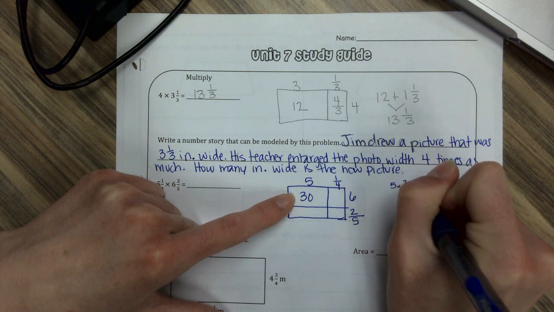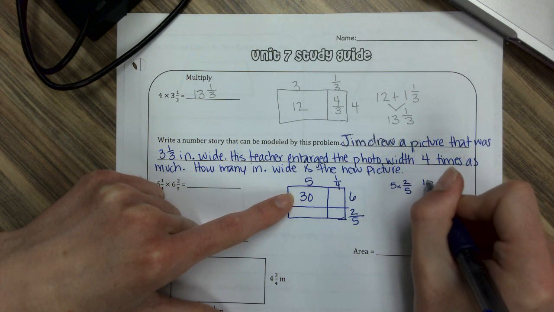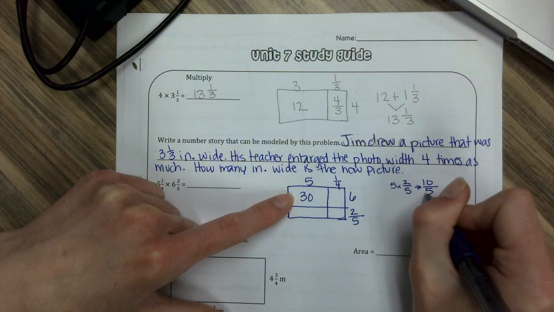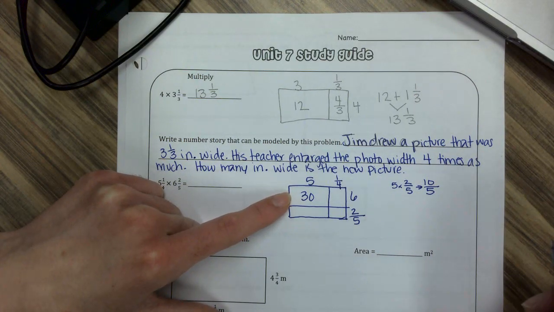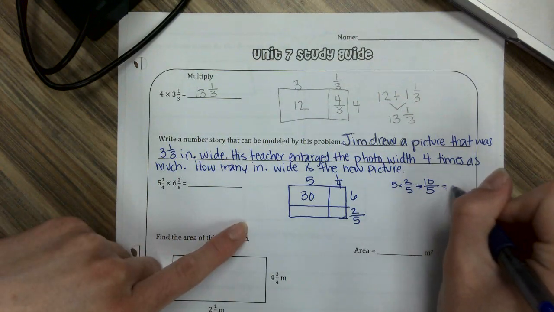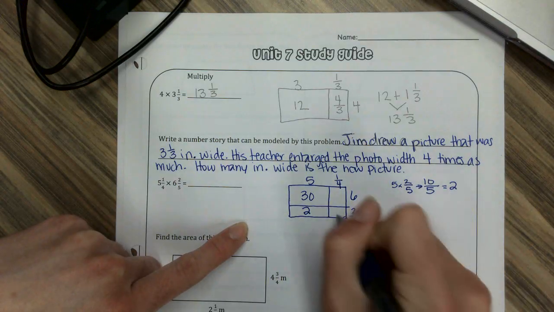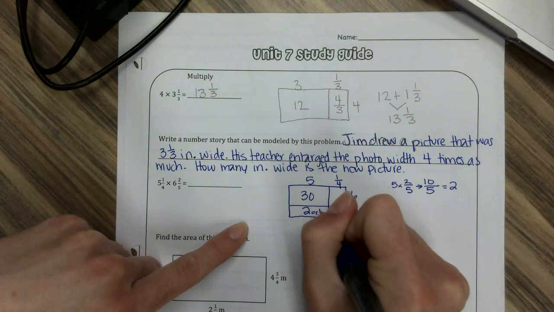5 times 2/5. 5 times 2 is 10, and I put that over 5. 10/5 is the same as 2. 10 divided by 5 equals 2. So 2 comes in this box. Okay, 10/5.